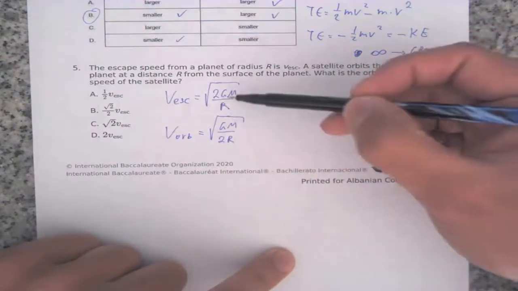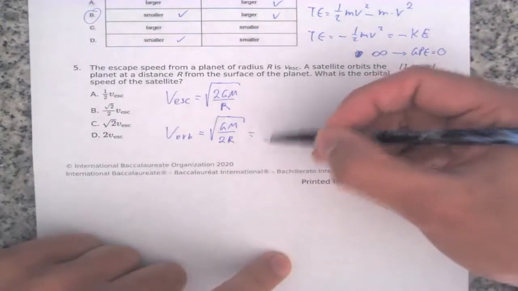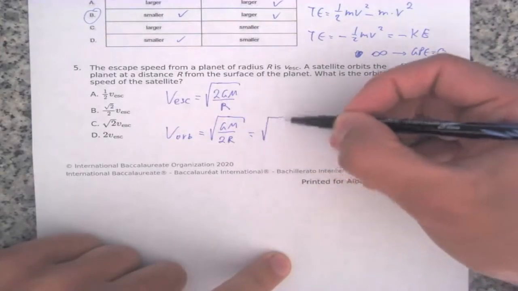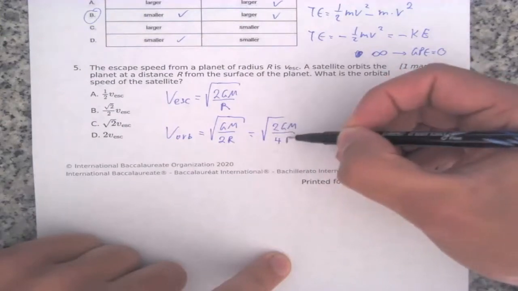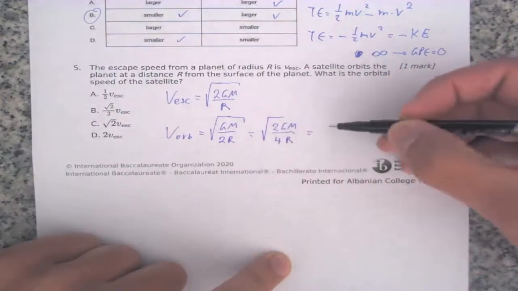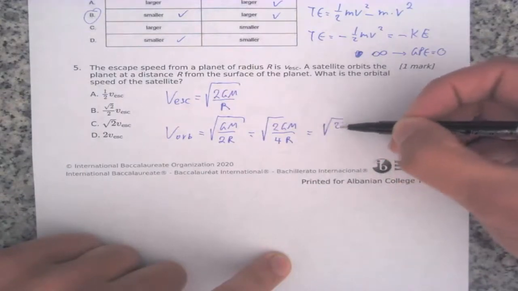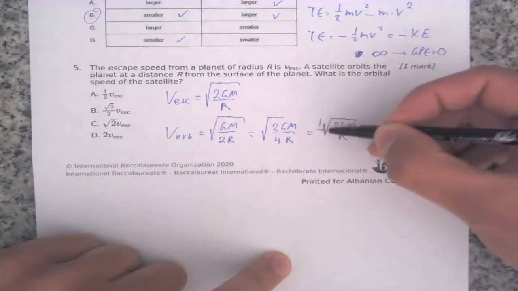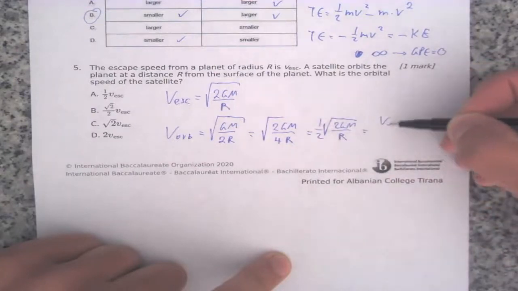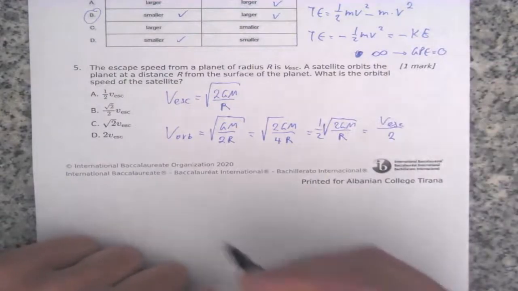So I need to include this relationship in here. I can multiply up and down by 2, so I get the square root of 2GM over 4R. This is actually the square root of 2GM over R multiplied by 1 over 2. So it's v escape over 2. So the correct answer here is A.